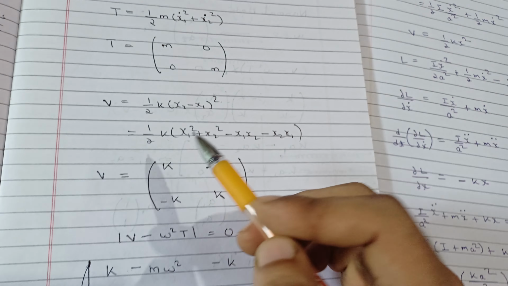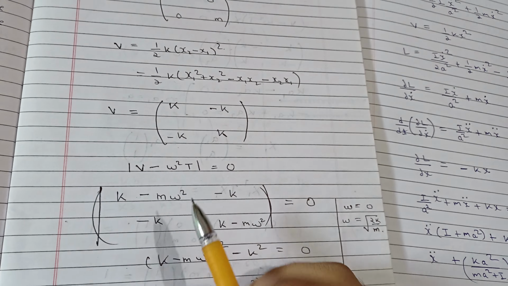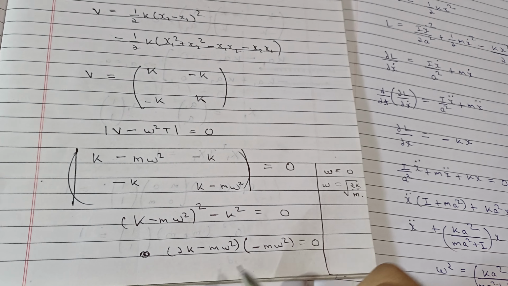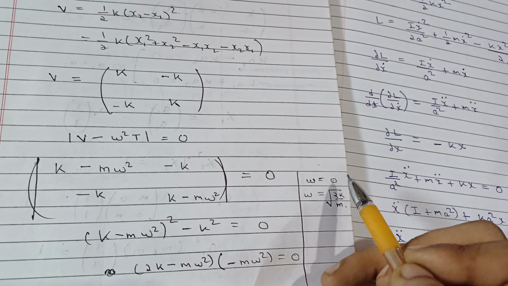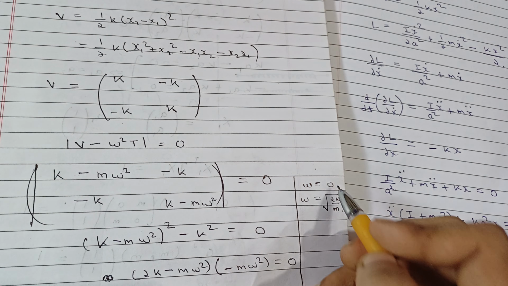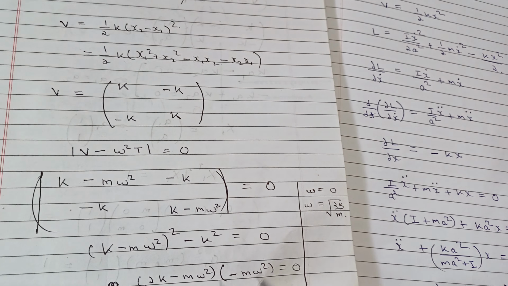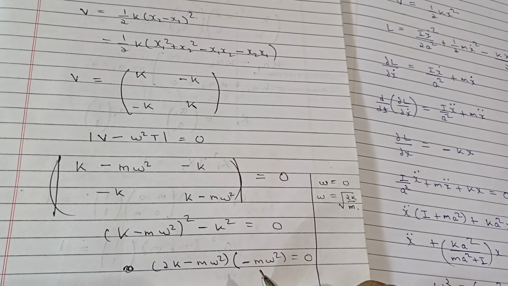So you can find the normal frequencies. They are using the secular equation V minus omega square T equal to 0. So this will be this, and from here you can find the omega. Now you will have 2 omega. Omega will be 0 and omega will be root 2k by m. So what is the meaning of this omega equal to 0? When the frequency is 0, it means there is no oscillation. So we'll call that translation motion. And when this frequency is there, you will call it oscillation motion.